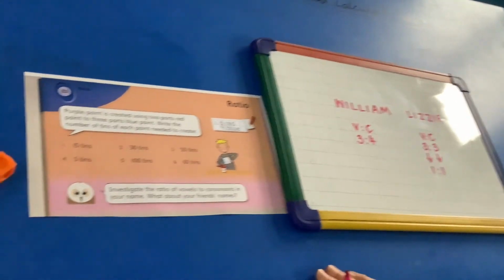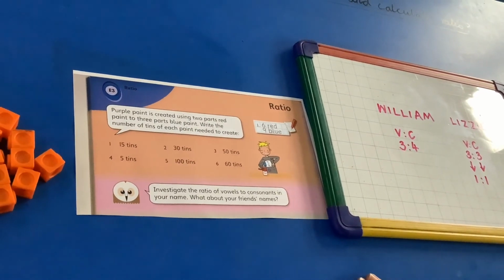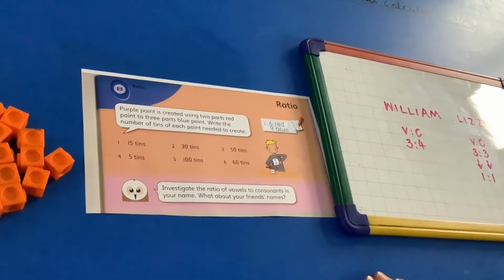So you could have a go at that, doing it with the names of friends and other pupils in the class. So good luck, Year 6.